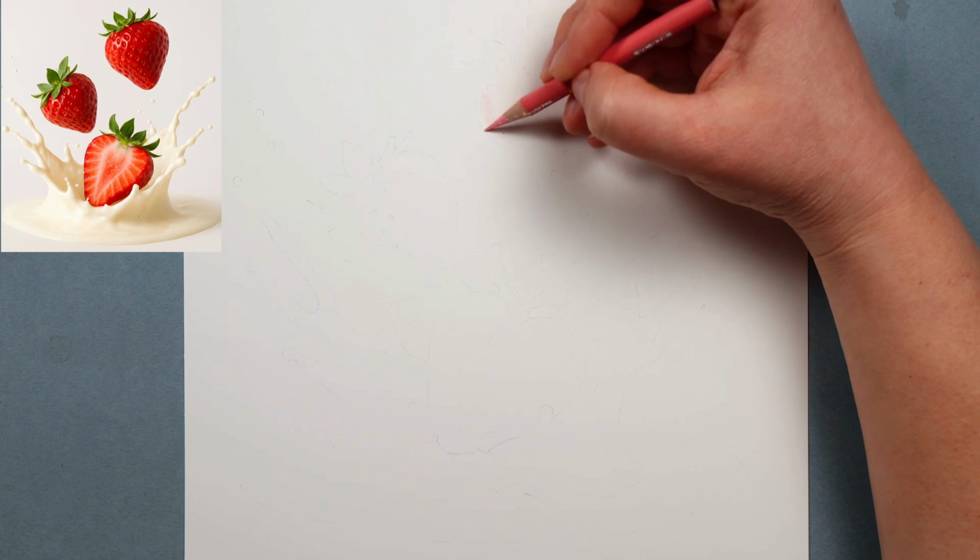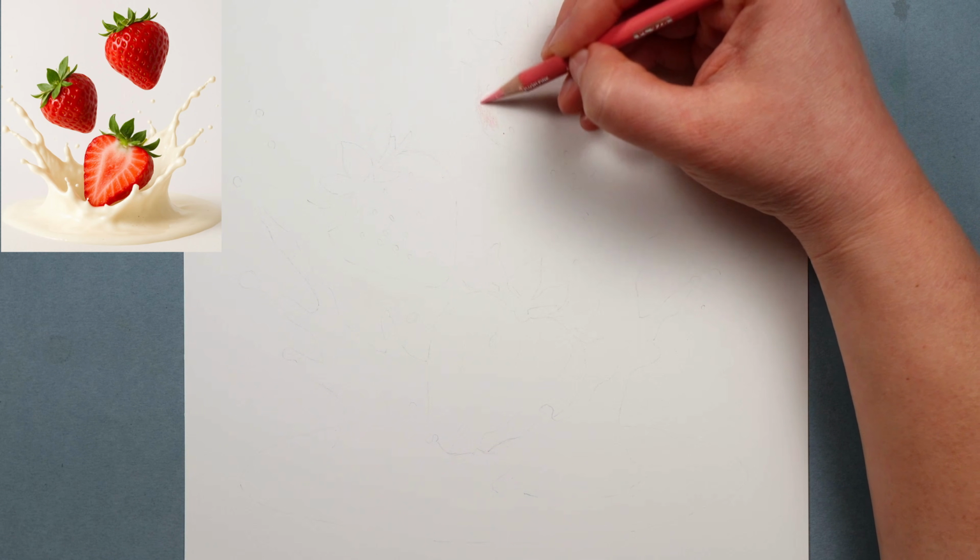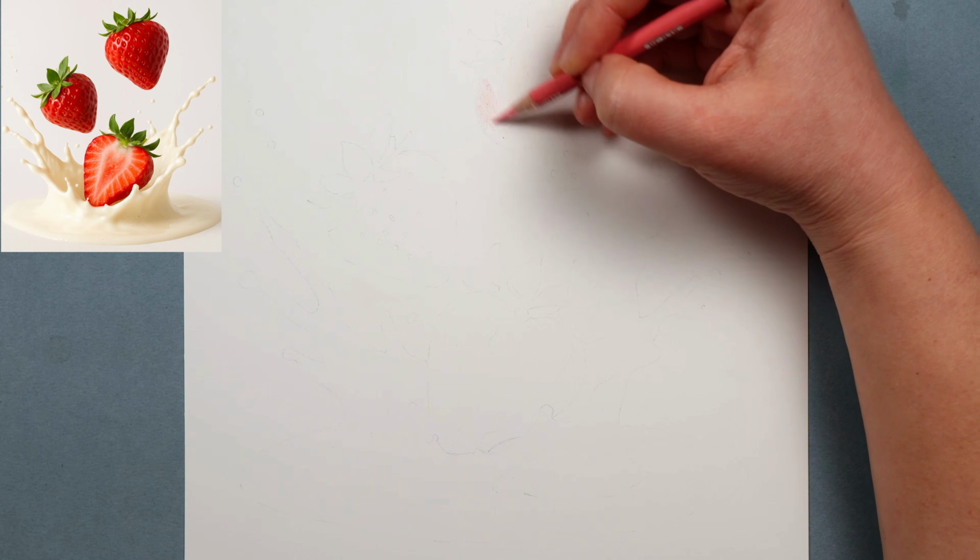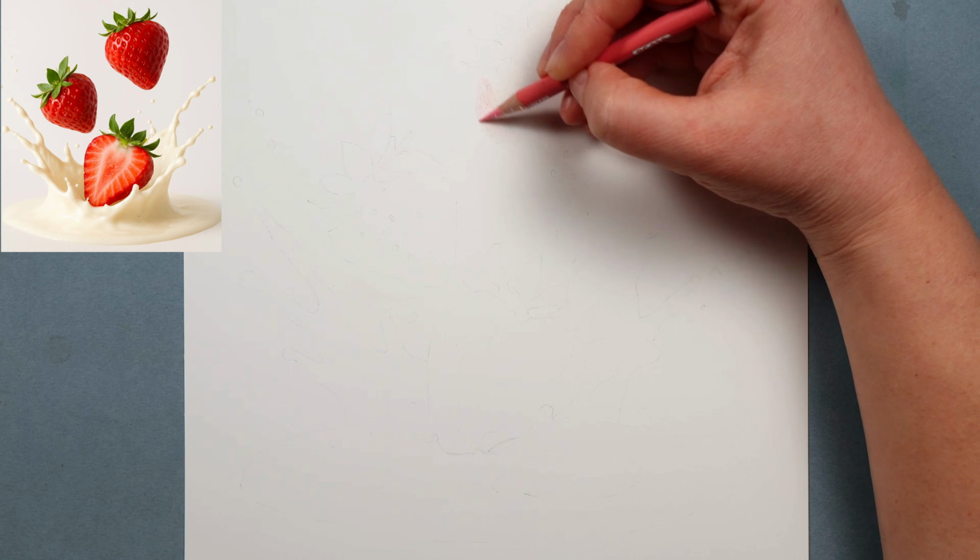So now I've done all of the prep I need to do for my drawing. Let's start thinking about adding some color. What I like to do, generally speaking, is start from the lighter colours and work towards the darker colours. So I want to be looking for the lightest colour that I can see in each area. And I'm starting off by focusing on the strawberries themselves.